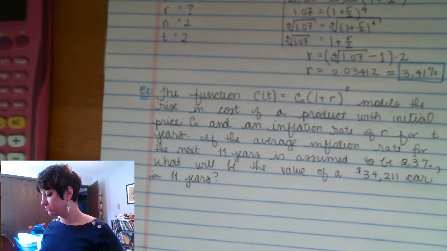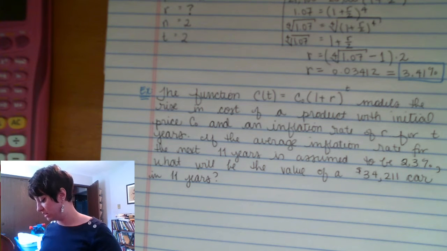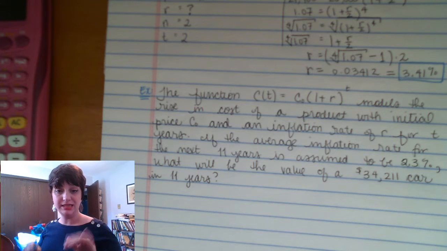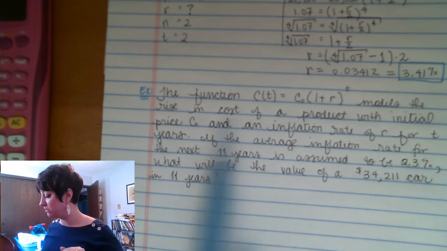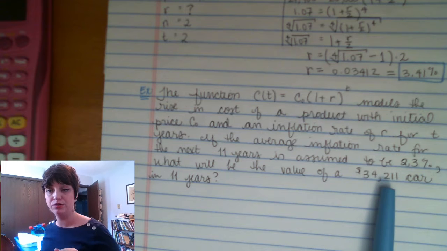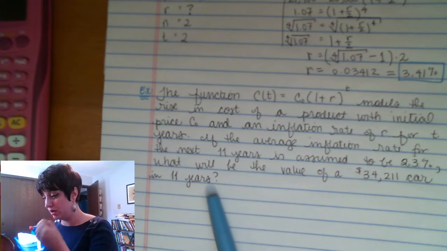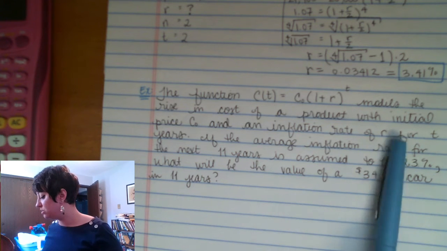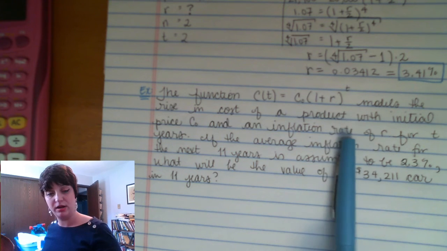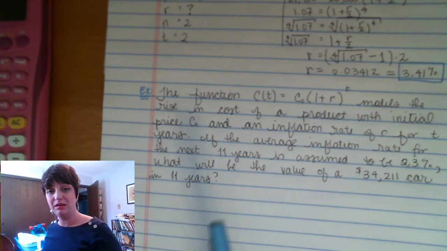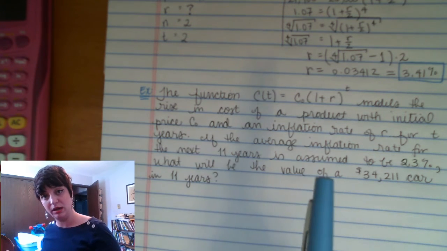So we're told that the average rate for the next 11 years is assumed to be 2.3%. What will the value of a $34,200 car be in 11 years? So today, if I go out and buy this car, I have to pay $34,211. But if I were to go 11 years in the future with this inflation rate, that same car would cost more money.